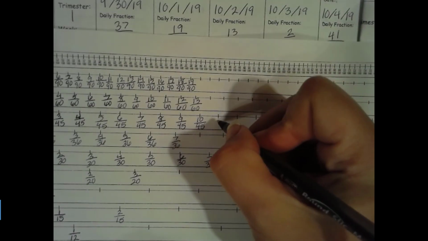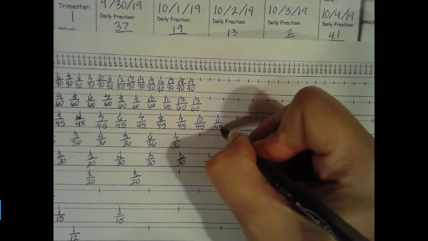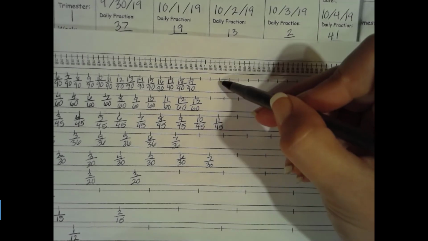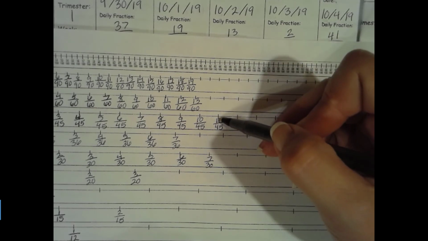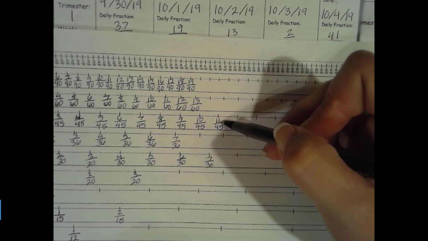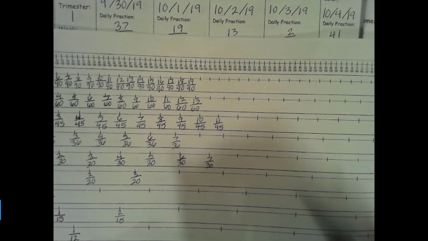And then today, 11/45. We do have an equivalent fraction in our 2's. 2 is a common factor. And then, of course, 44/180. But this is our simplest form, our equivalent fraction in lowest terms.